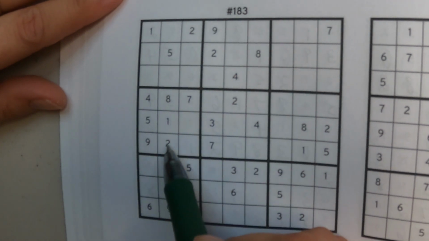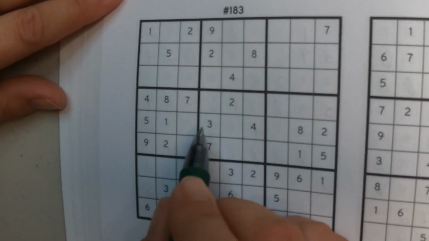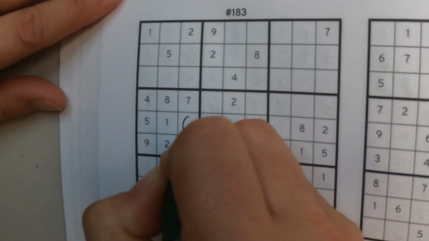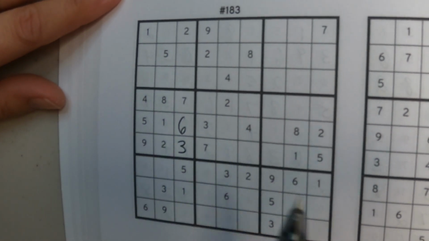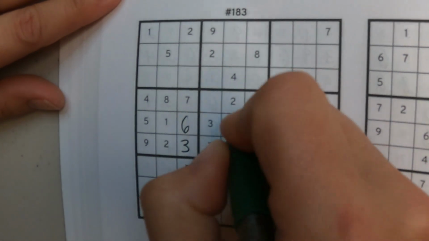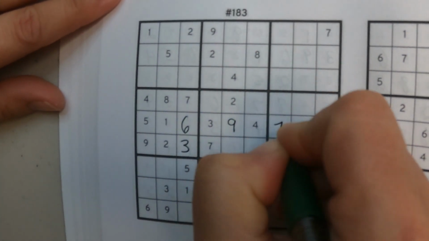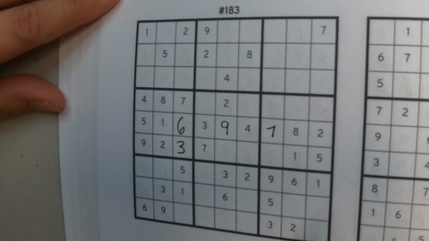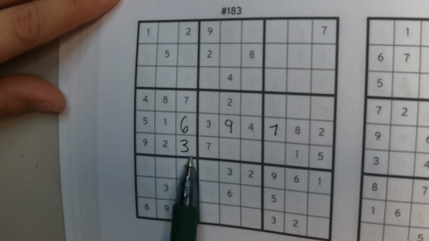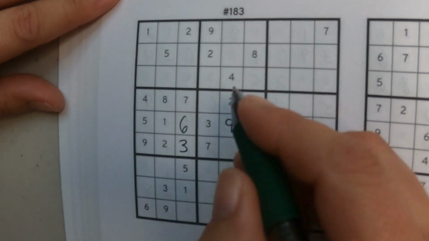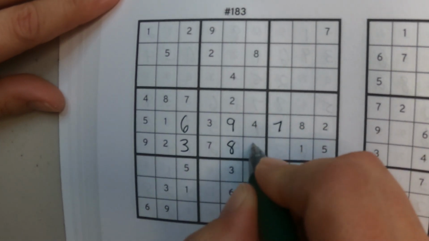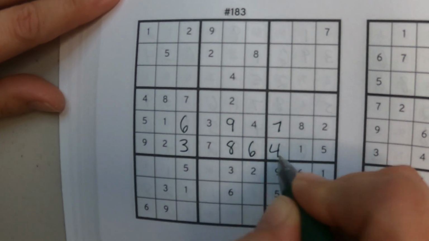Let's start with this box here. Looks like we're missing a 3 and a 6. We've got a 3 here, so 6, 3. For this row then we're missing 7 and 9. We've got a 7 here, so 9, 7. For this row, we're missing 4, 6, and 8. We've got a 4 and 6 here. So 8, 4 there makes this a 6 and 4.